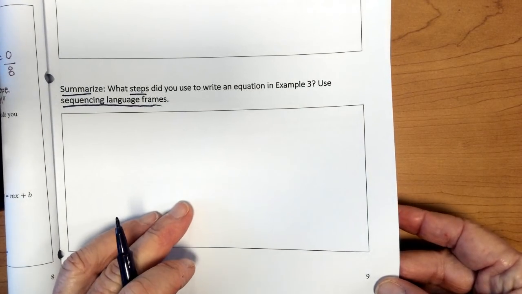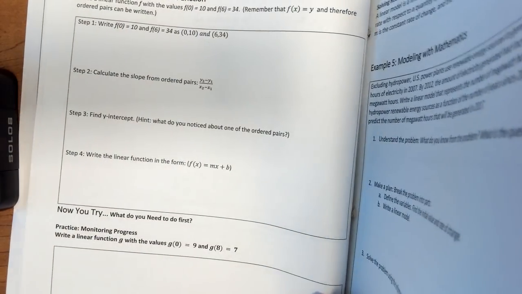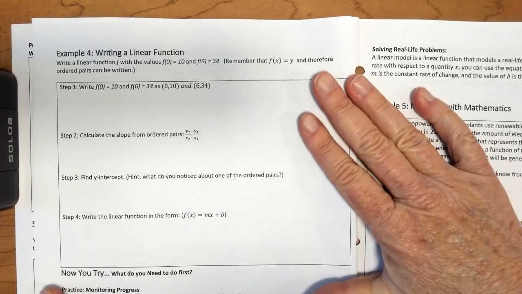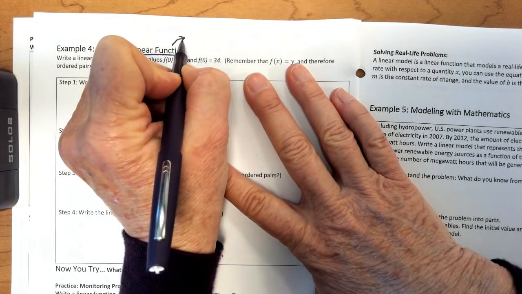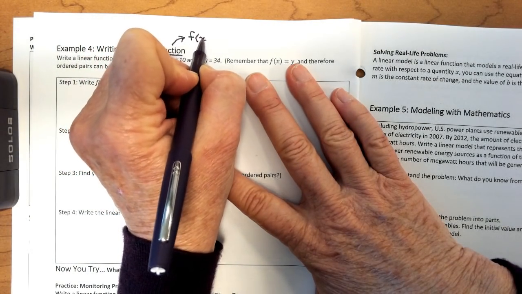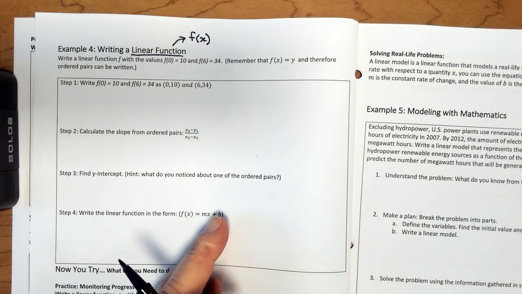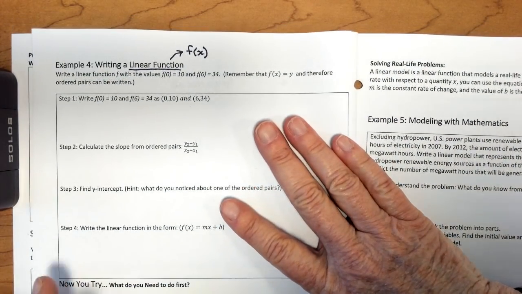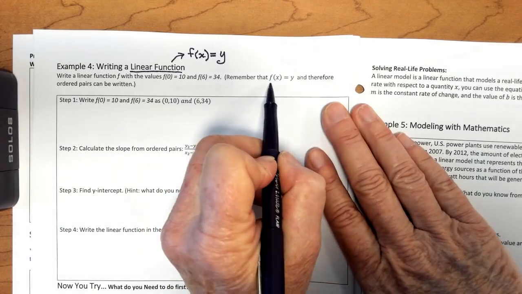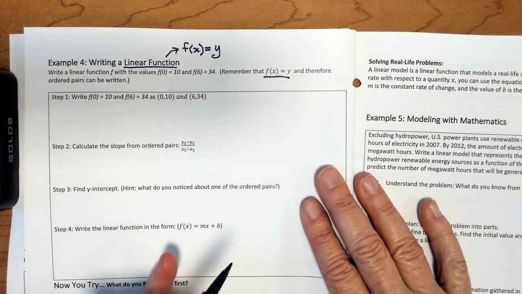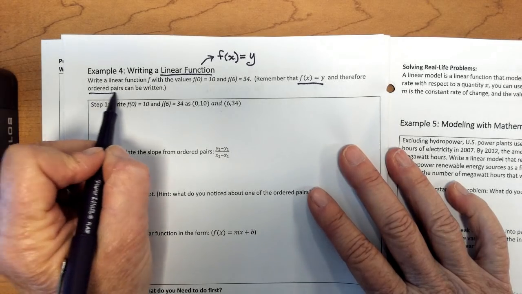Alright, so now what I'd like you to do is turn the page. We are now on the last example in this lesson, which is example 4. Now we are going to be writing a linear function. So you need to remember that whenever I see this word linear function, function means f of x. Well, we learned in chapter 3 with function notation that f of x stands for, or equals, y. And I even note it right here. Remember that f of x is equal to y, and therefore ordered pairs can be written.